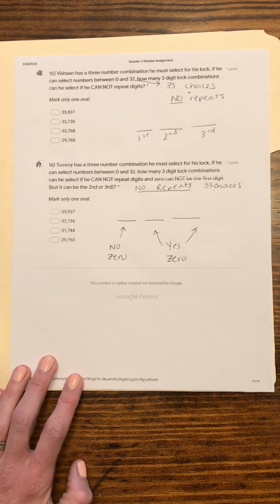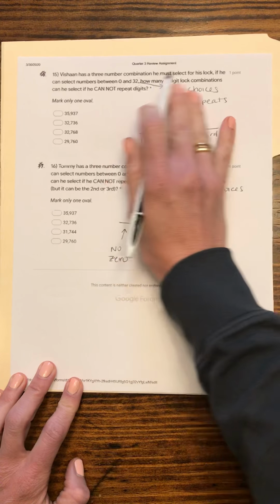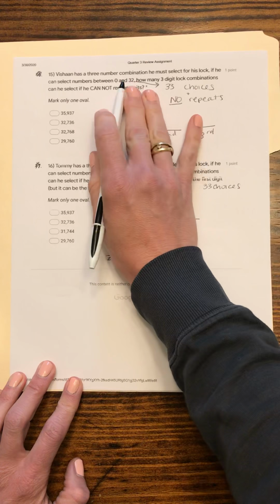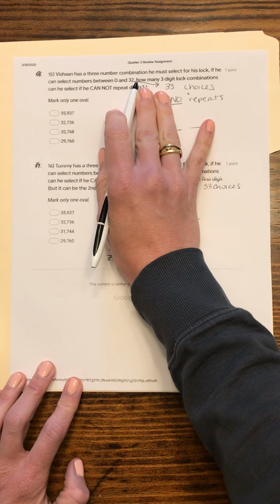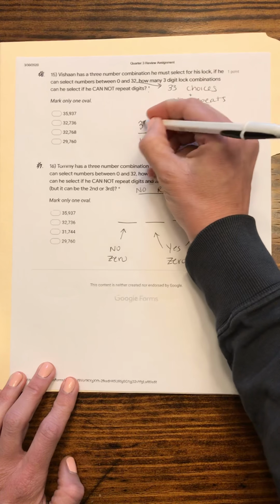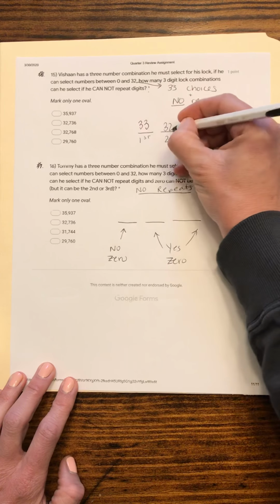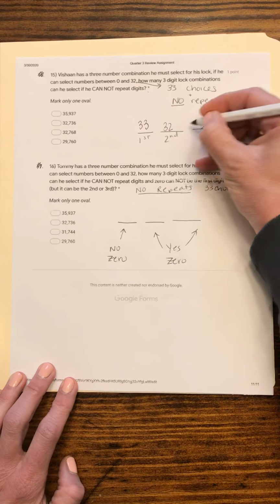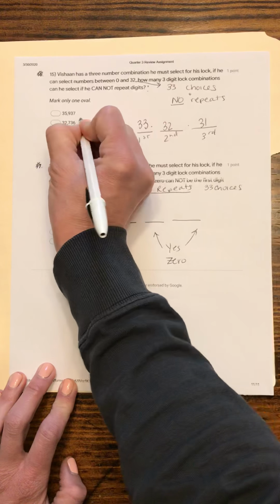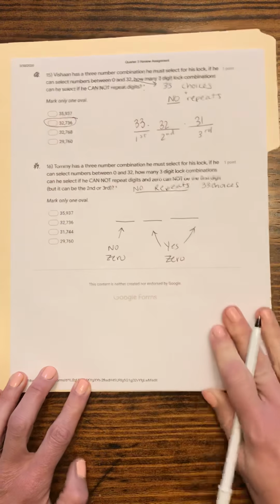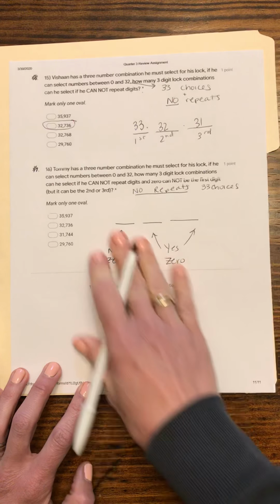All right, and number 15, Vishaan has a 3-number combination he must select, and he still can pick from 0 to 32, but he cannot repeat digits. So this is kind of similar to like the RJ shoe problem. He still has 33 choices for the first one, but then only 32 and then 31. So as we multiply 33 times 32 times 31, he has 32,736 choices.